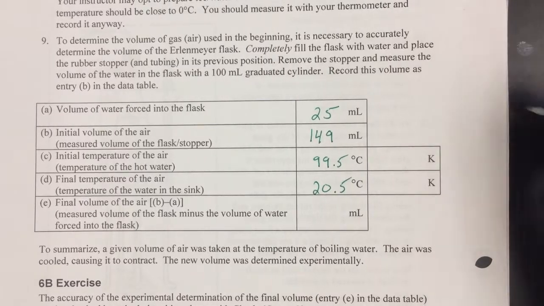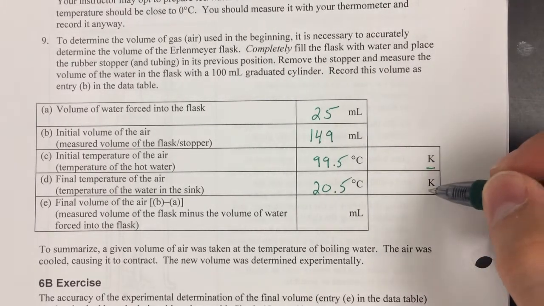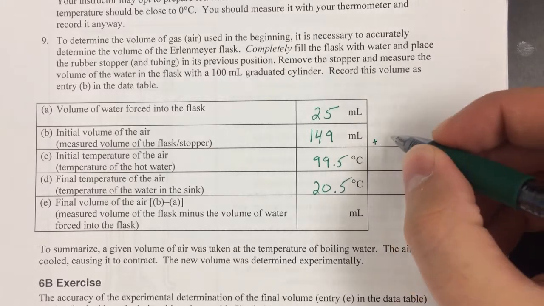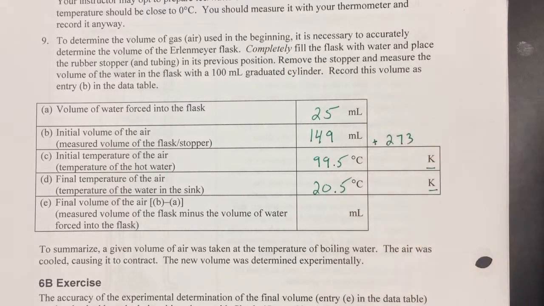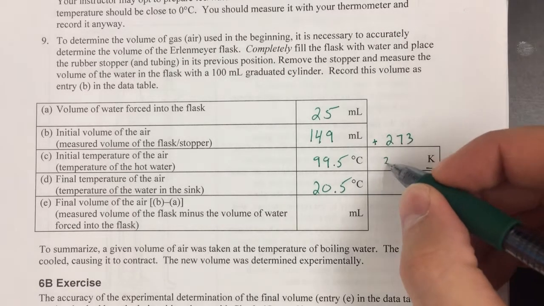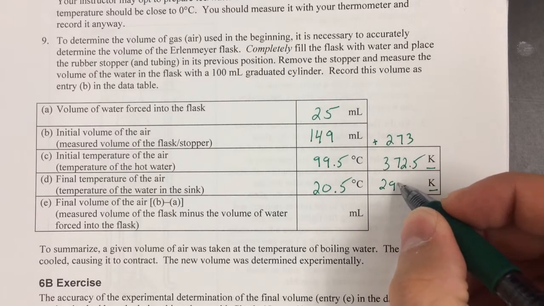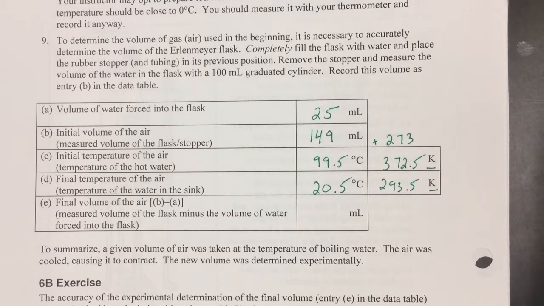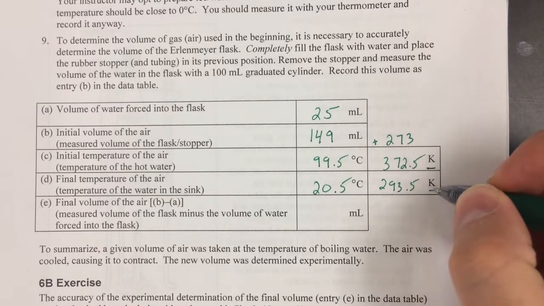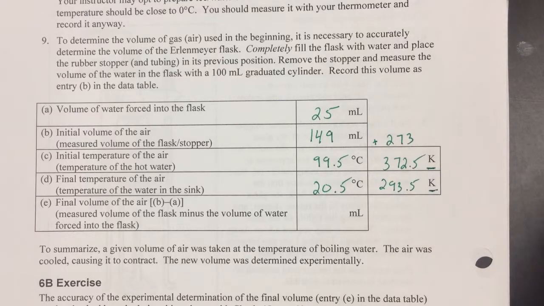We haven't discussed this in detail yet, but one thing that you'll see here is that we're asking for the Kelvin temperature. And the way that you get Kelvin from Celsius is simply by adding 273. So if we look at this 273 plus 99.5, we're going to have a total of 372.5. And if you look at 20.5 plus 273, we get 293.5. So what we're going to figure out later on as we start discussing the details of the gas laws is that we're going to use the Kelvin temperature scale for every single gas law calculation that we do.